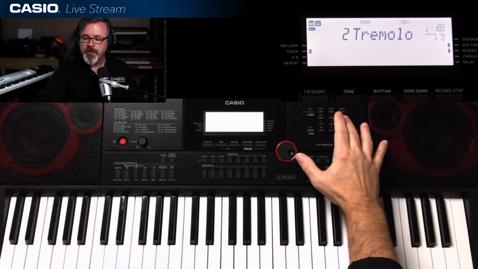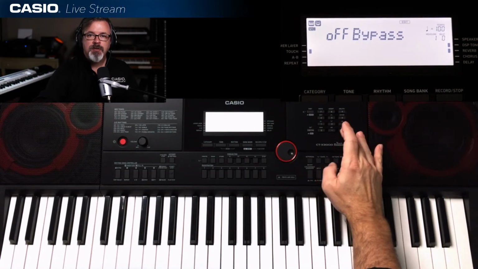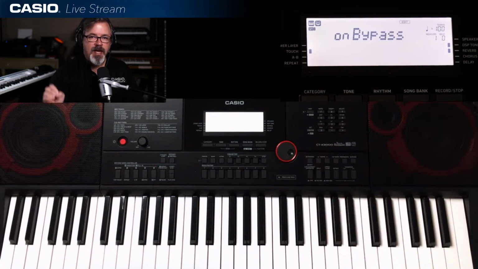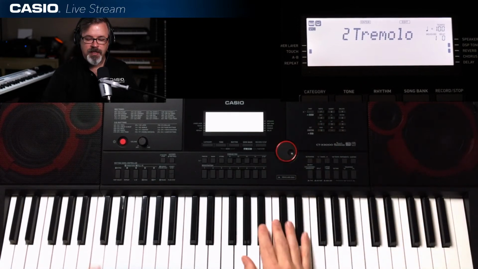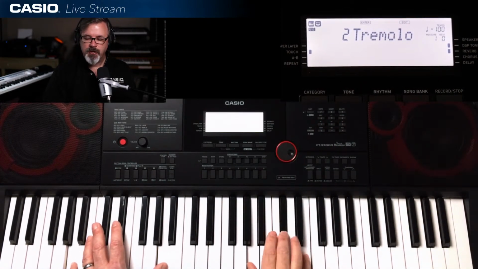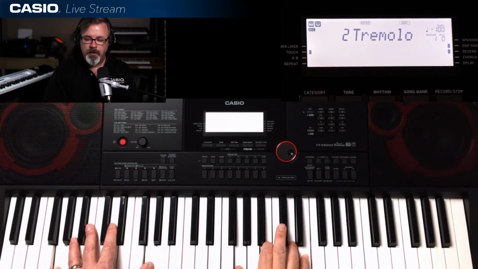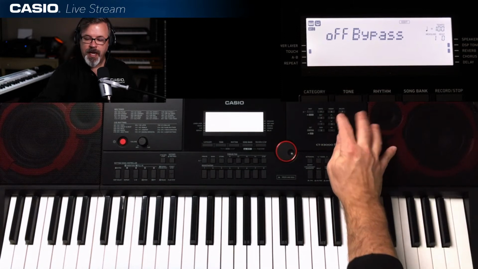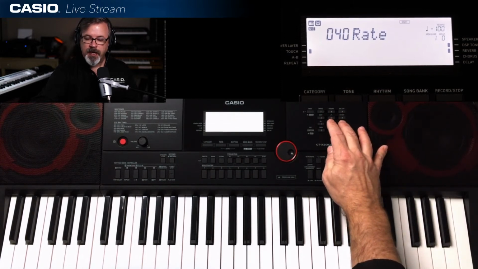So for example, the tremolo, I don't know that I need it, so I'm going to press enter, and I'm going to turn the bypass on for that tremolo effect. I don't want that tremolo. Okay, but you also hear that we've got a flanger in here, so I can press enter, scroll to the right, I can change the rate.